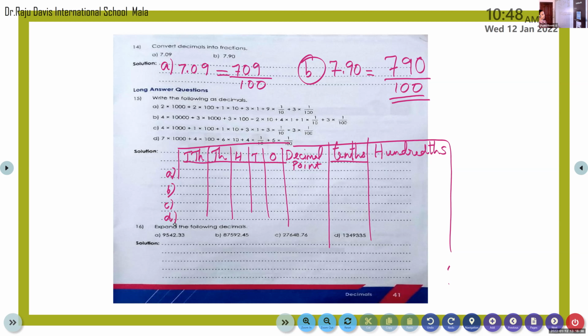Children, please, after the decimal place value chart, you have to write that decimal again. So please write smaller. Don't take all the space. So look at question number A.